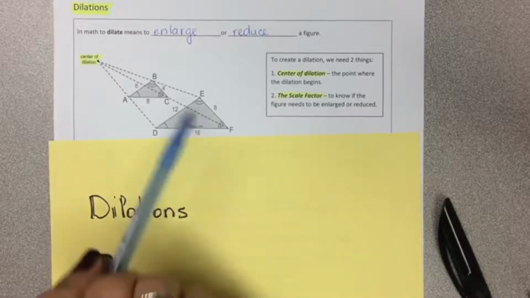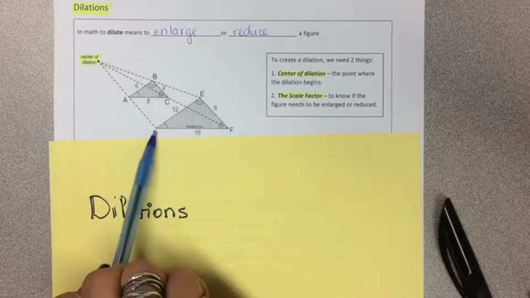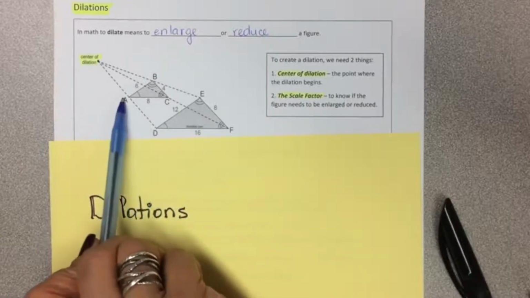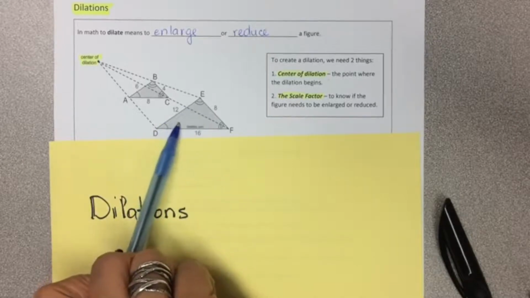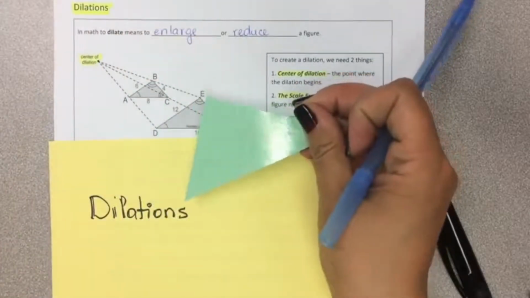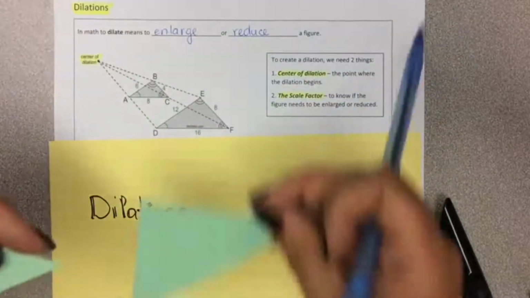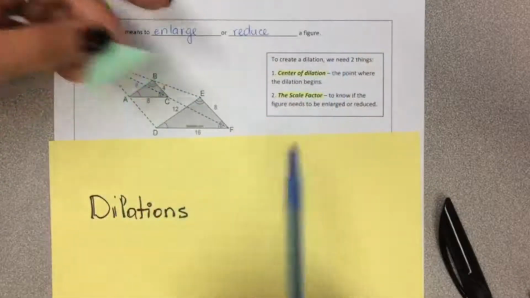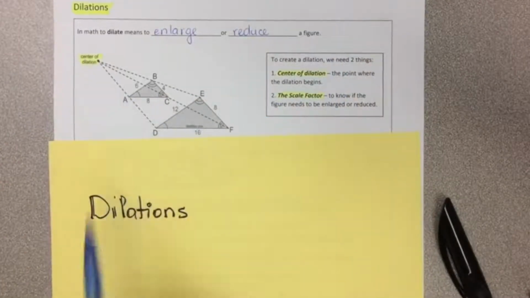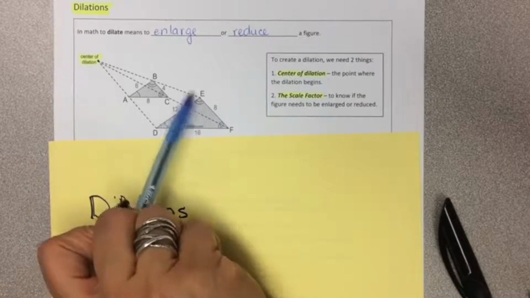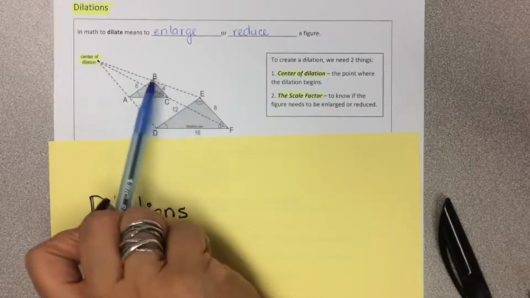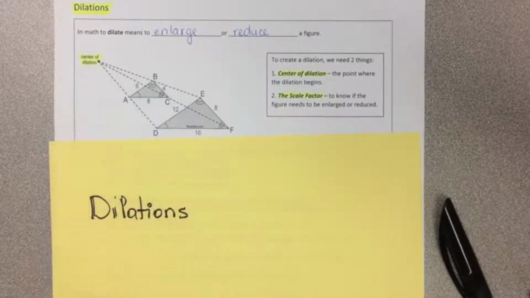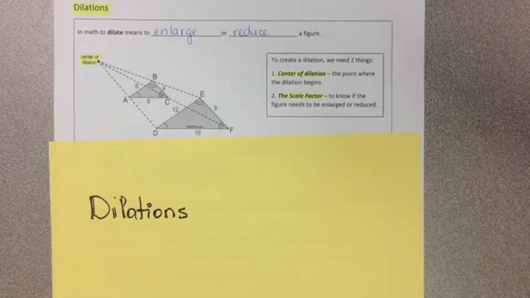But if I go backwards and I say the image is smaller, so let's say from DEF, which is the bigger triangle, I'm trying to make a smaller triangle. So what that means is I am shrinking it. So if I'm shrinking it going backwards, it means I'm multiplying by a scale factor 1/2 or divide by 2. So scale factor is a number that you multiply by. Multiplying by 1/2 means division by 2.